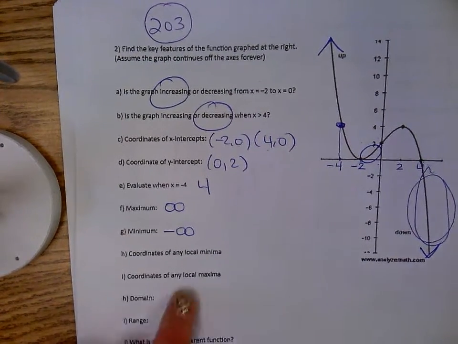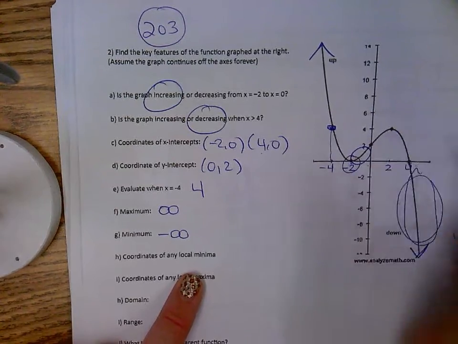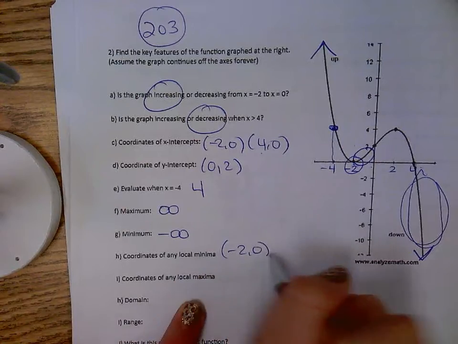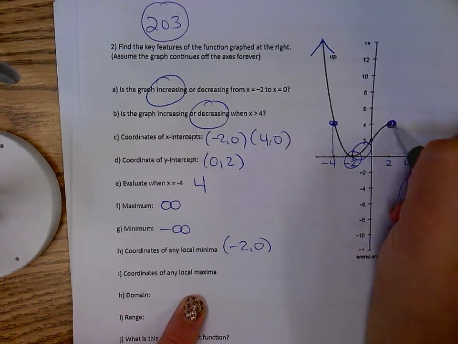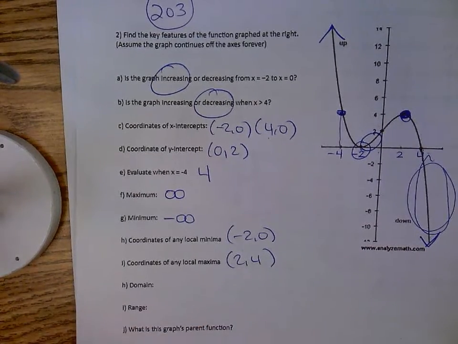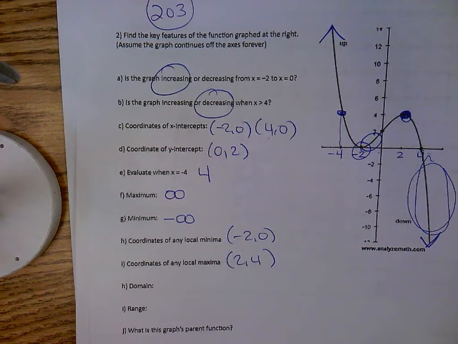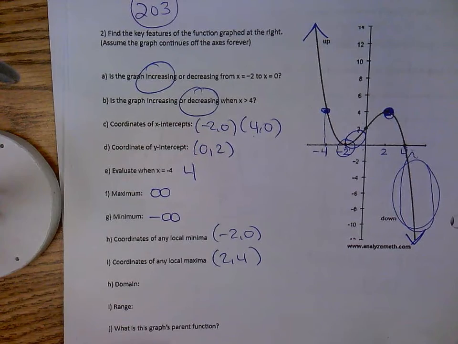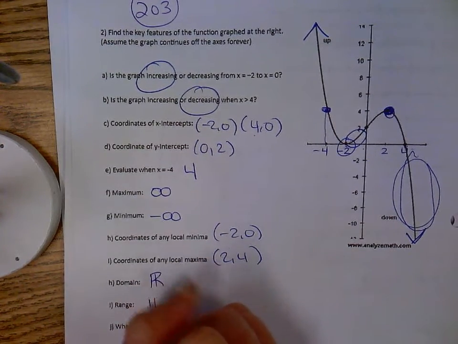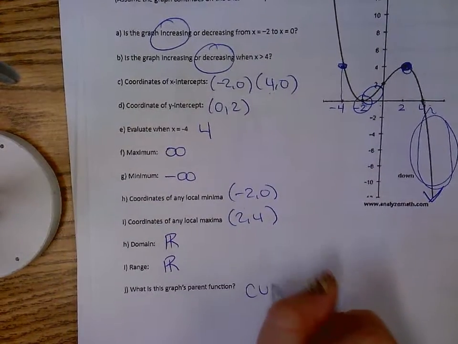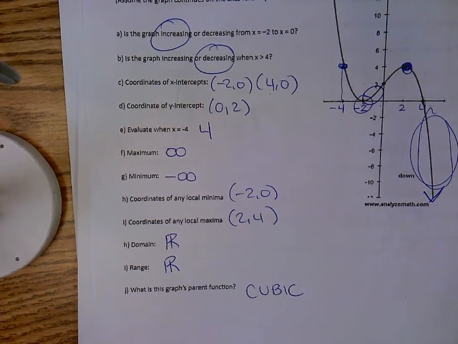It looks like it has one local minimum right there, right? Where is there a dip in the graph? So at -2, 0, and then at what is this? 2, 4 would be a local max. Do you understand the vocab max, min? Did you try for a domain and range? It's a cubic function. Do you remember the domain and range of a cubic function? All real numbers, because I can move my hands forever, side to side, up and down. And, oh, I already said cubic, right? Did you identify cubic was the parent function? Yes.